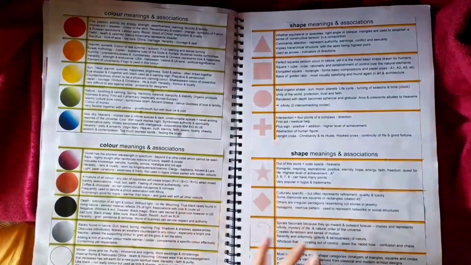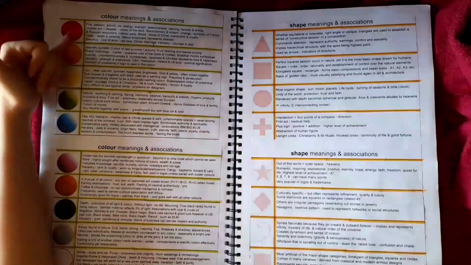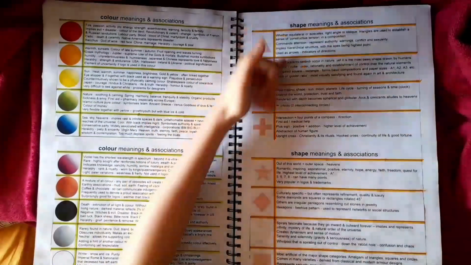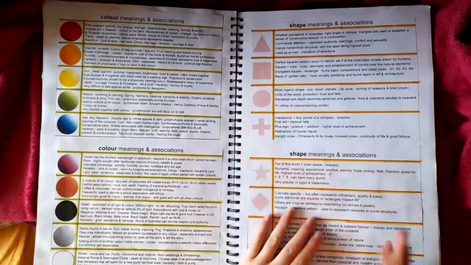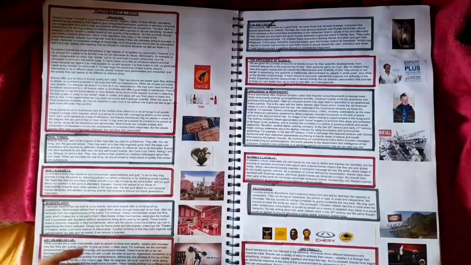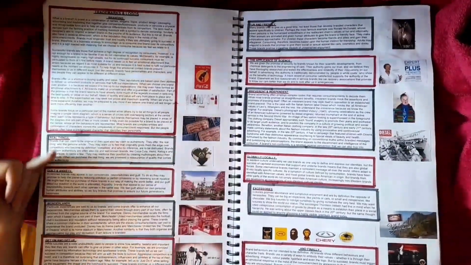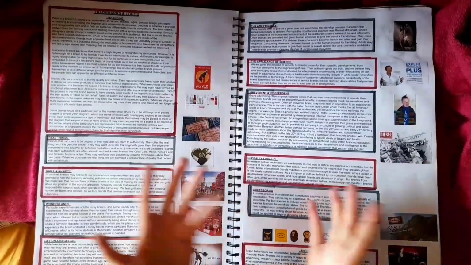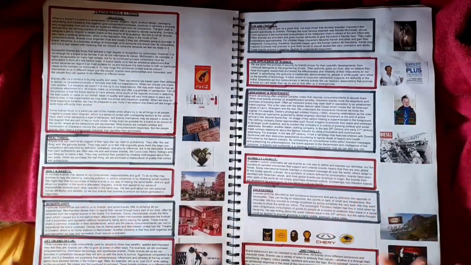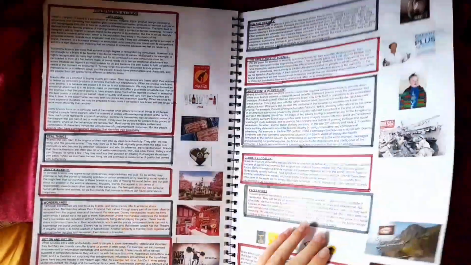These were given to us in class, I didn't write any of this. It's just meanings of different colors and different shapes. And we could use that if we wanted to inform the decisions we made about our final logo. These are different branding ideals that you can incorporate into a logo and advertising and stuff for a brand. Again, I didn't write this, this was given to us.